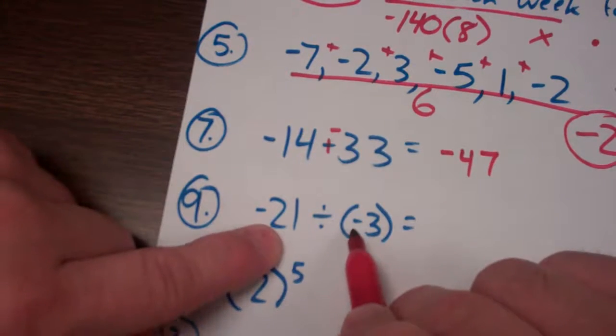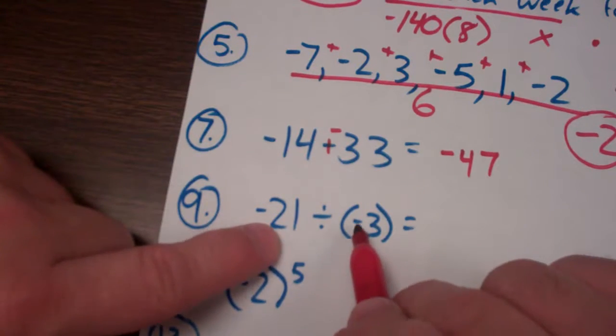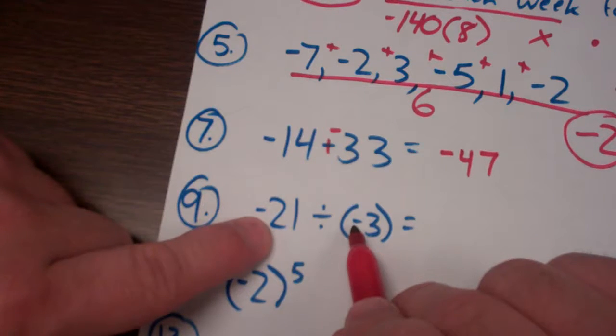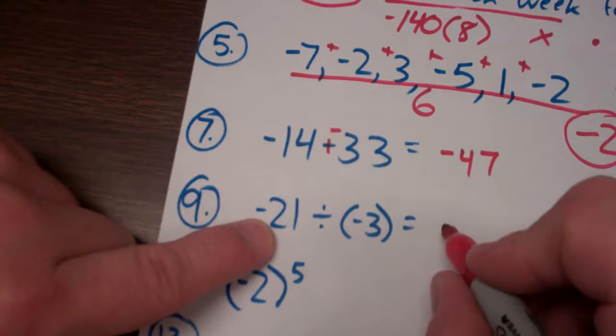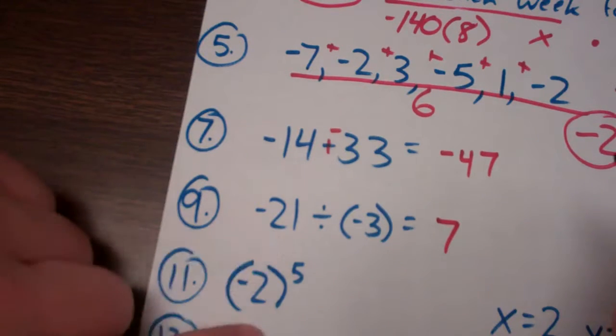Number 9, division. In the multiplication division rules, if I have an even number of negatives, your answer is going to be positive. So how many -3s fit into -21? Well, 7 of them.